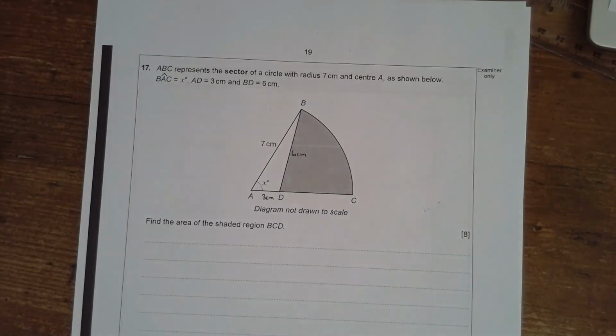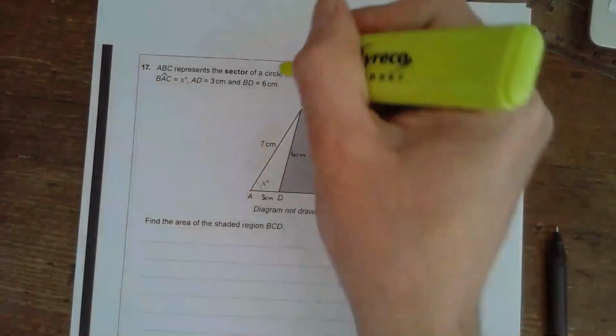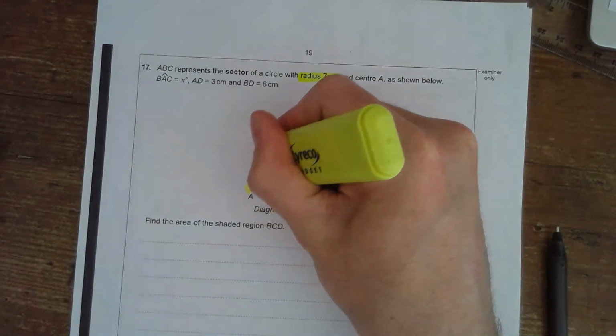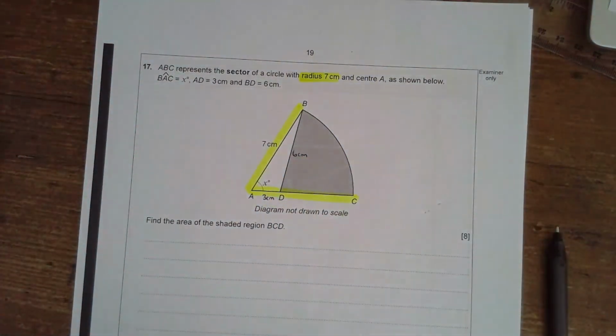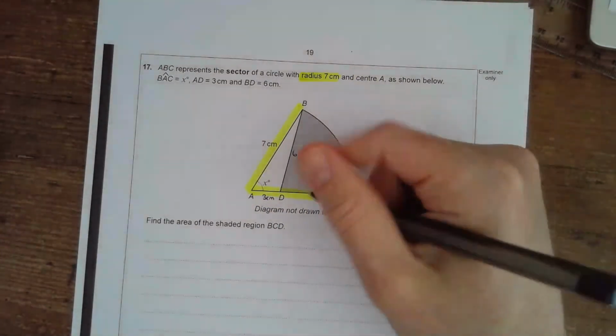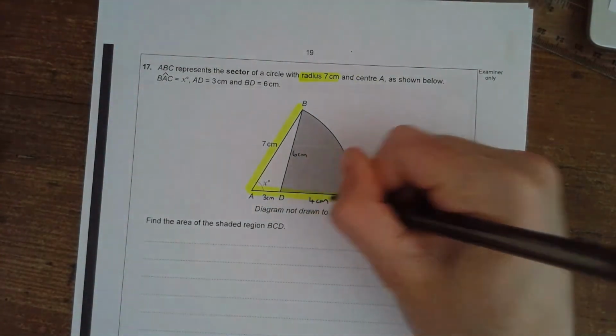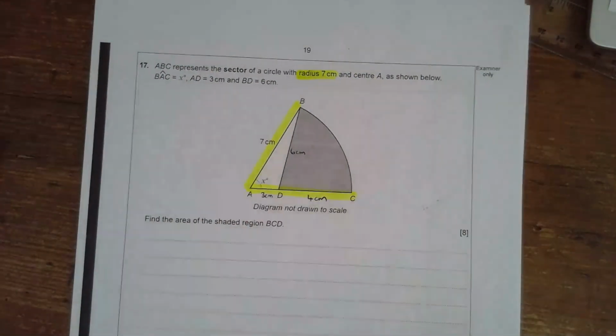Oh, hang on. Yes, because this is a radius of 7 there, then that must also be 7. So that means we know what D to C is. D to C must be 4 centimetres because 3 and 4 make 7.